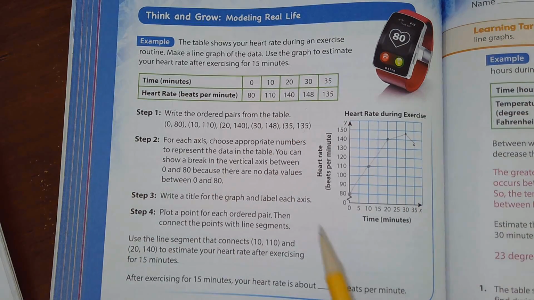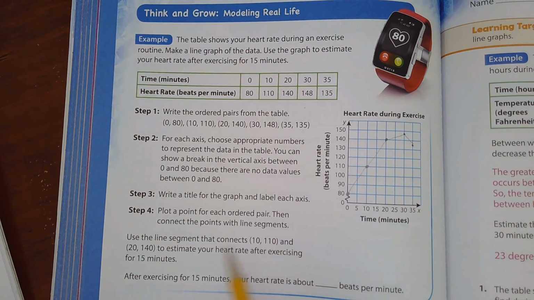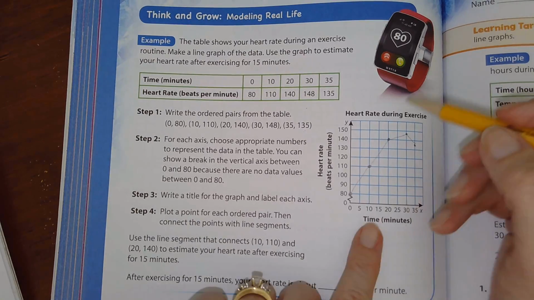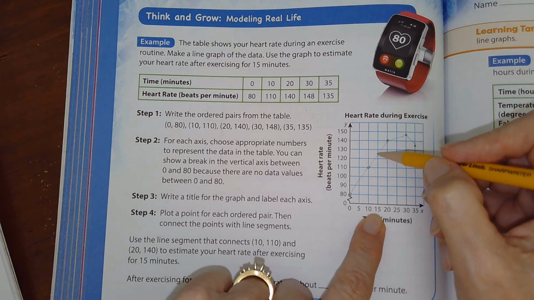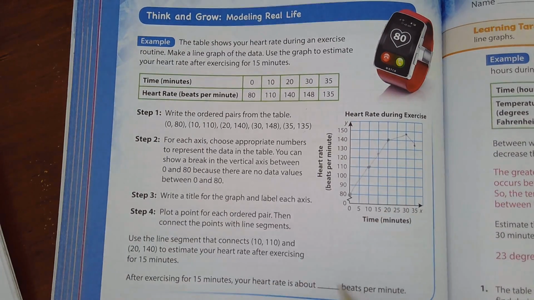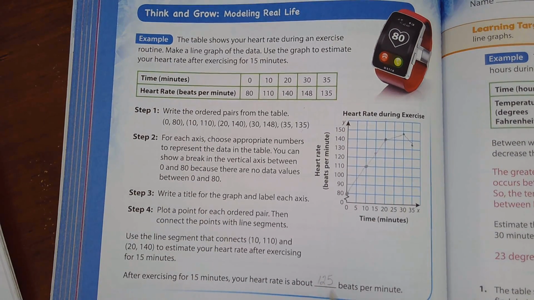All right. And the question is, after exercising 15 minutes, what's our heart rate going to be? So look at 15, track it up, and it's about right in the middle. It's about 125 beats per minute.